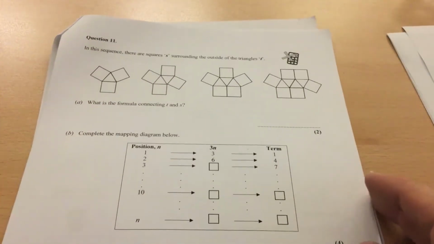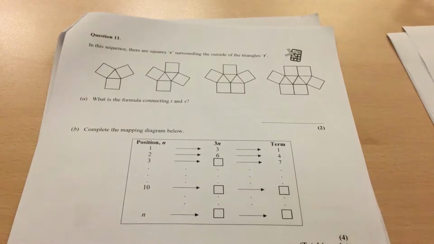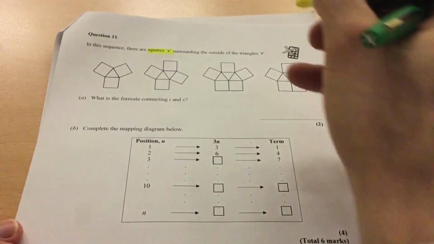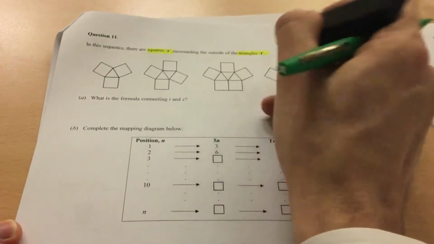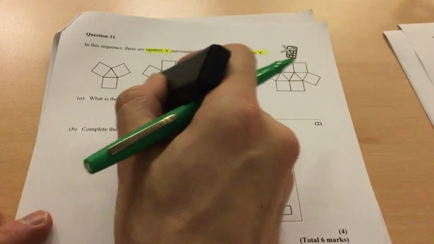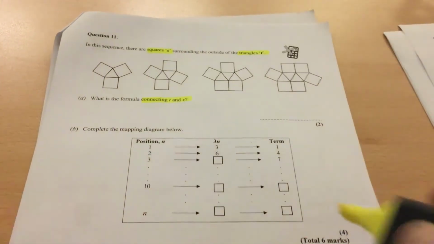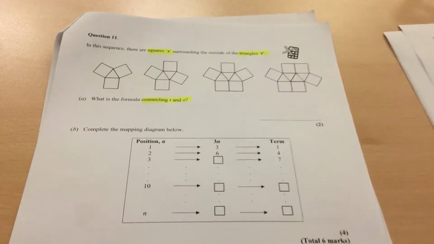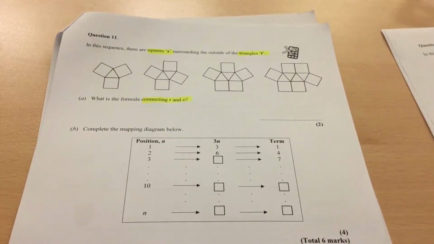So, this is question 11 from a paper. In this sequence, there are squares, which we're using the letter S to represent, surrounding the outside of triangles, which we're using the letter T to represent. What is the formula connecting T and S? So we're writing some sort of formula connecting T and S.